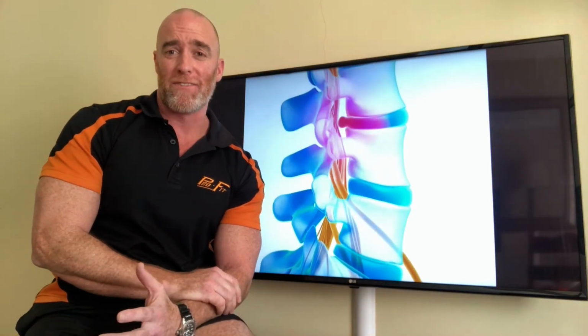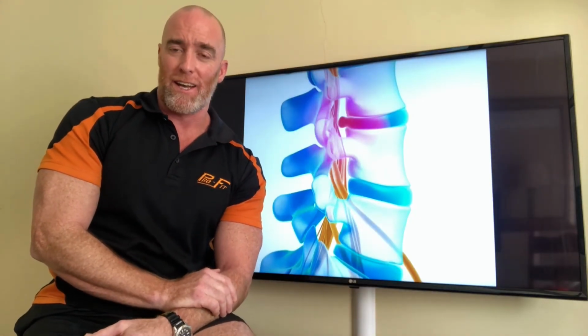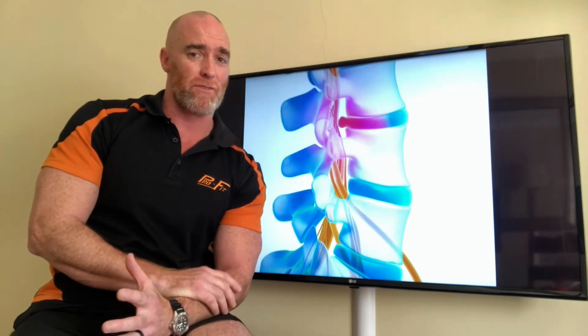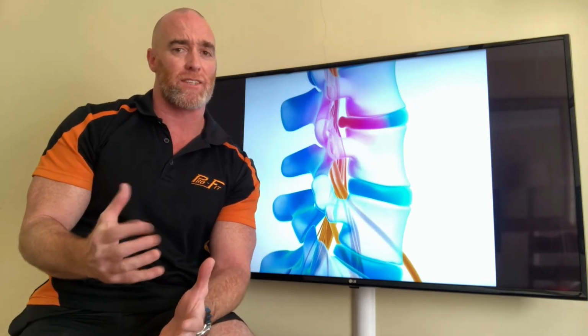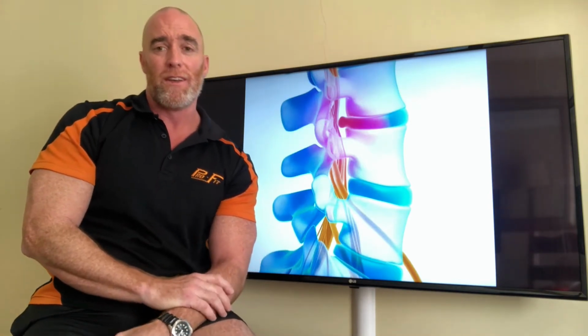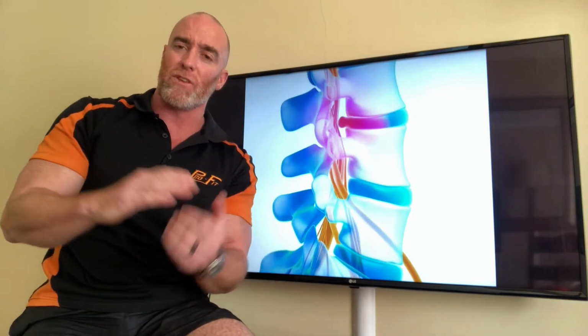The lower back, a very common area of pain. Lower back pain can be induced by many different things. So let's discuss all those different elements that can occur, right from the common ones right up to the complex ones.